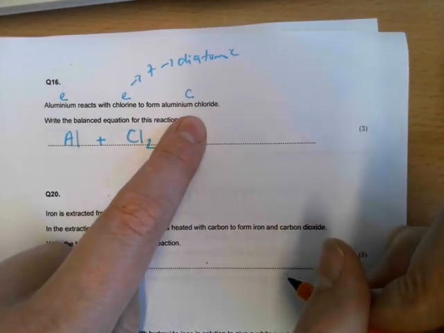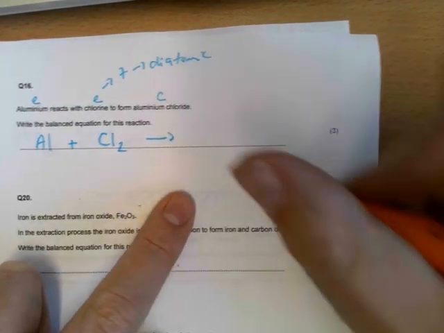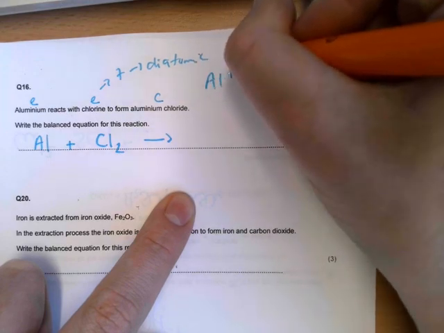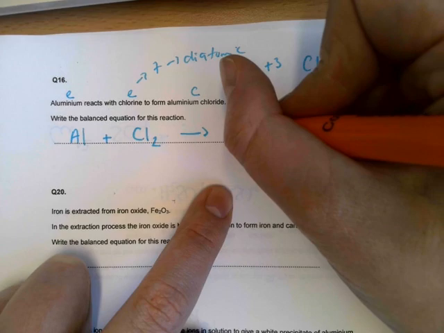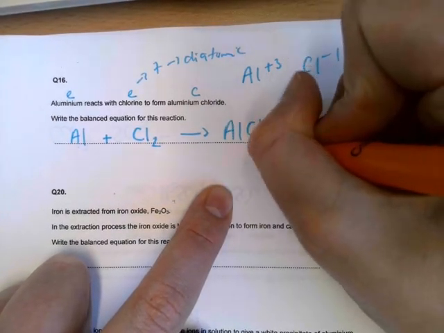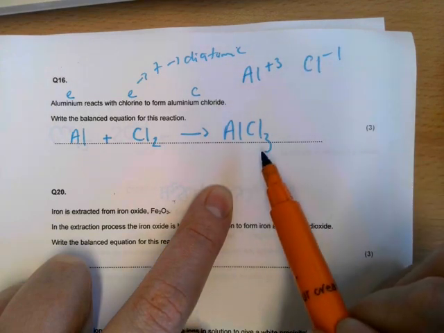On the other side, I've got a compound. It's an ionic compound, metal and non-metal. I need to use my charges to work it out. Aluminium +3, because it's in group 3. Chlorine -1, it's in group 7. I cross my charges over, I get AlCl3. It's fine for me to use my charges up here, rough work, to work out my formula.